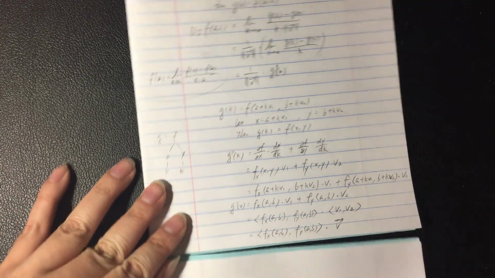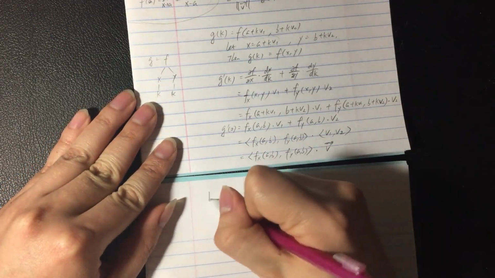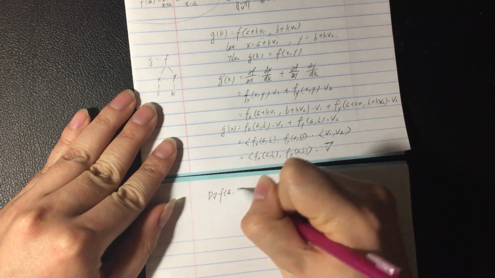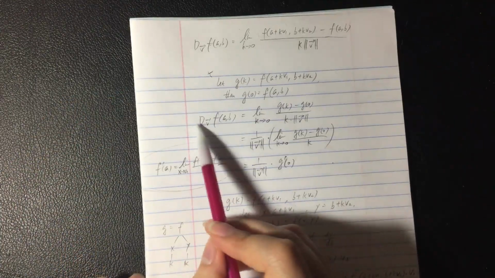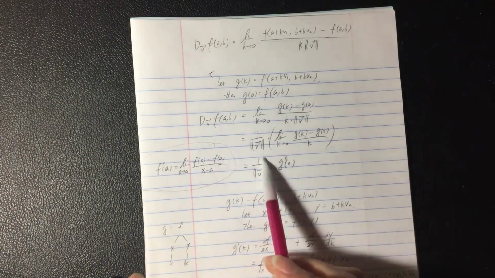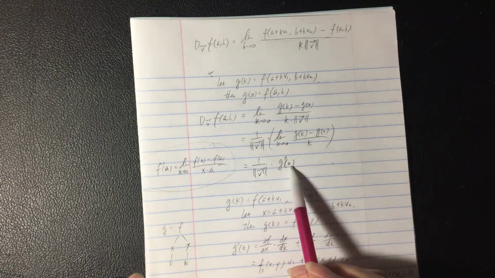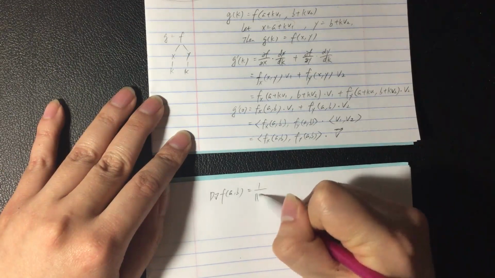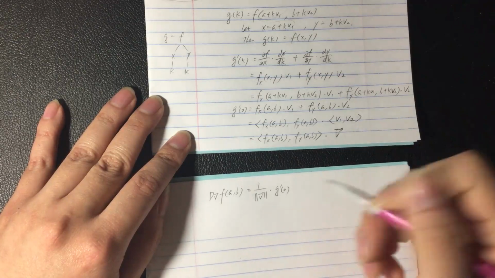So the directional derivative D_v f of (a, b) is equal to 1 over the magnitude of vector v times g prime of 0.